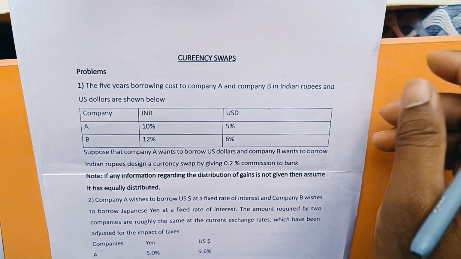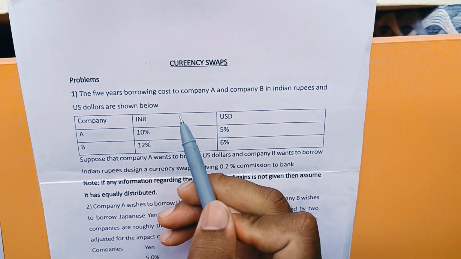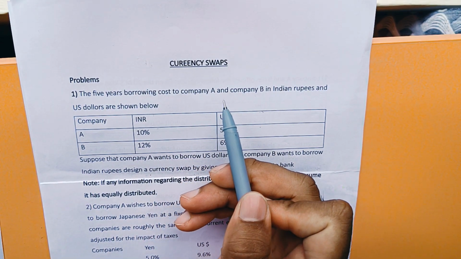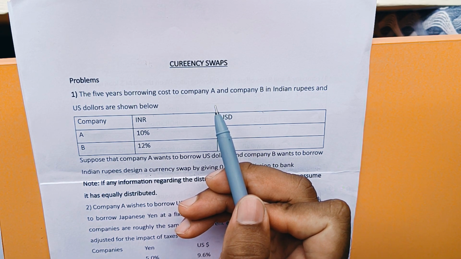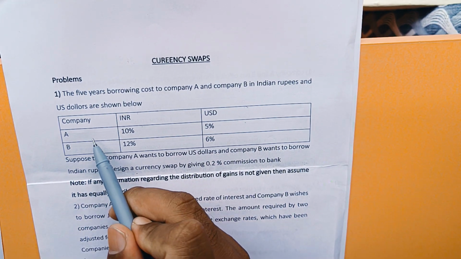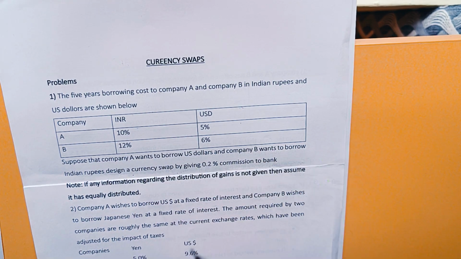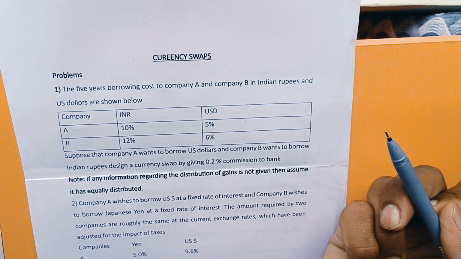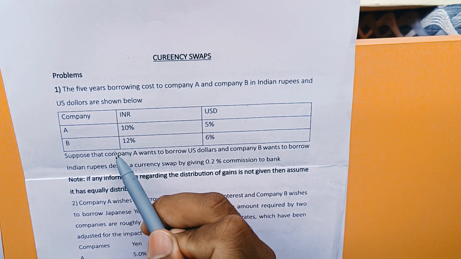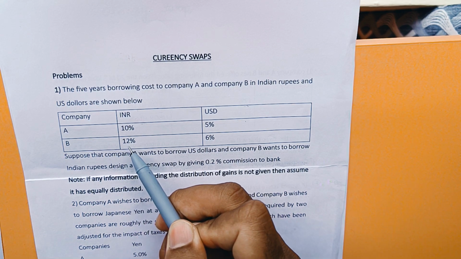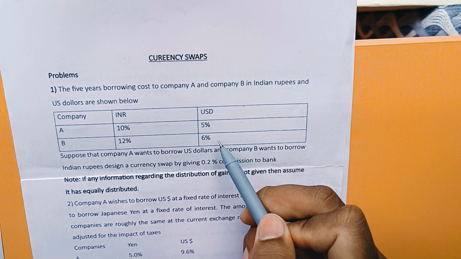So coming to the problem, you can read the problem. The 5 years borrowing cost of company A and B in Indian rupees and US dollars are given below. Here are two companies, company A and company B. Indian rupee is given, USD is given. If company A is borrowing in Indian rupee, it will give 10%. Company B is borrowing, Indian is 12%. Coming to the US dollars, it's 5% for company A and for company B it's 6%.